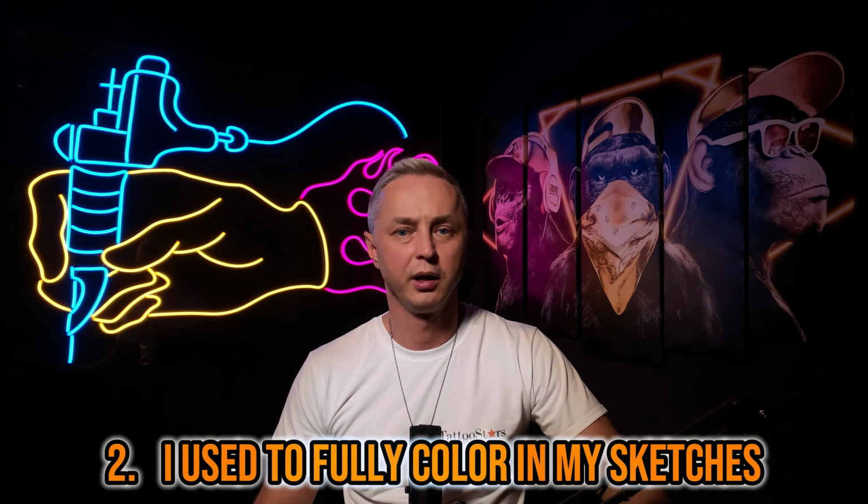Another point is that I used to fully color in my sketches. After creating a sketch, I would fill it with the exact colors I wanted to see in the final tattoo, and sometimes even rework it if I thought the color needed a slight adjustment. This helped clients understand how the tattoo would look on their skin because not all clients are artists.